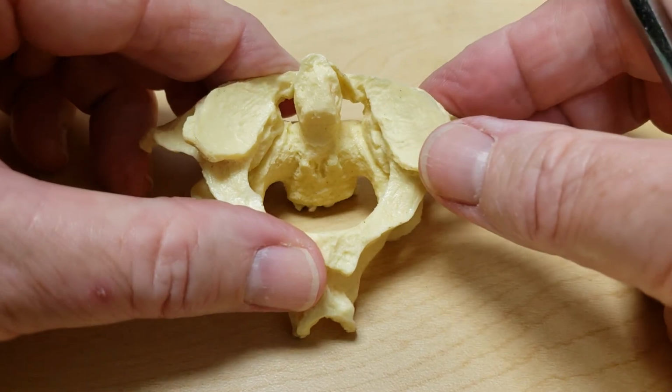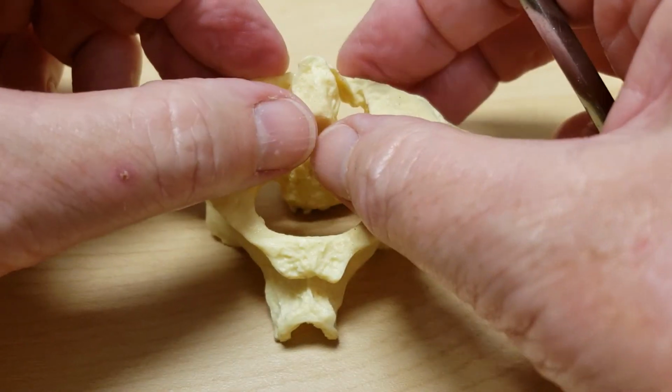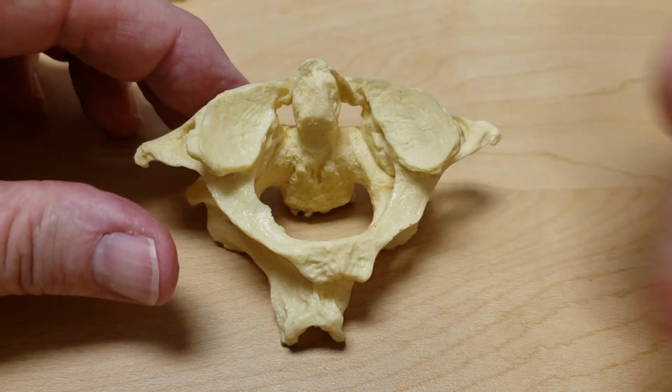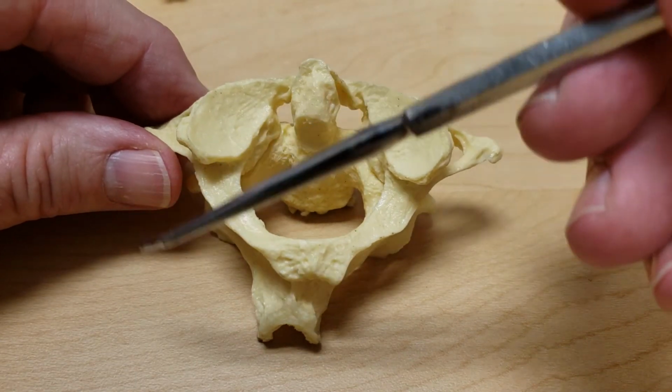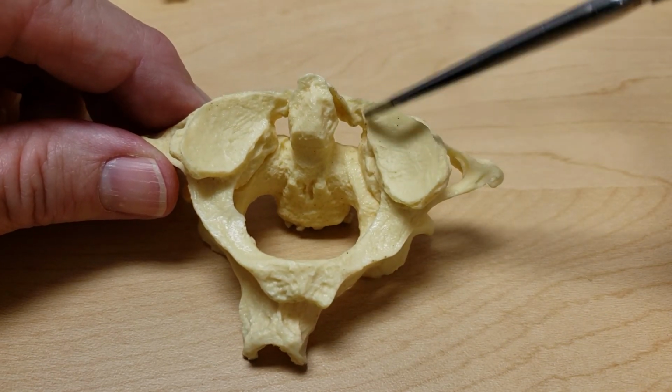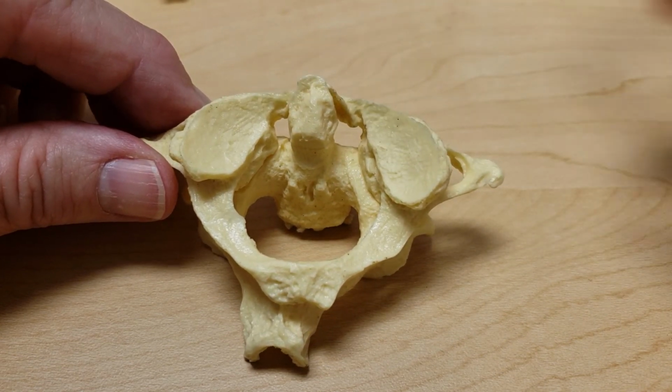Those axial forces cause the lateral masses to move laterally, and typically you get symmetrical fractures of the posterior arch on both sides and the anterior arch on both sides.